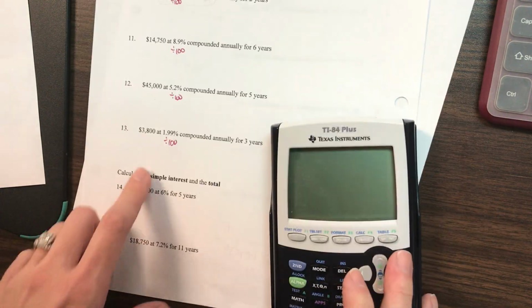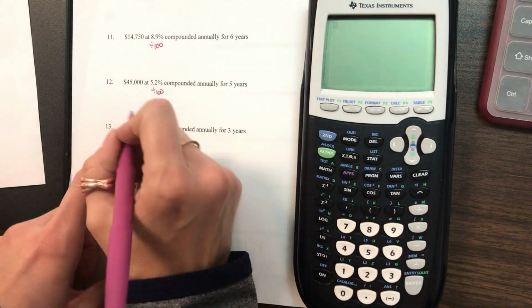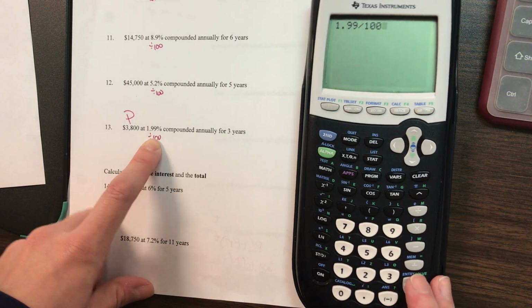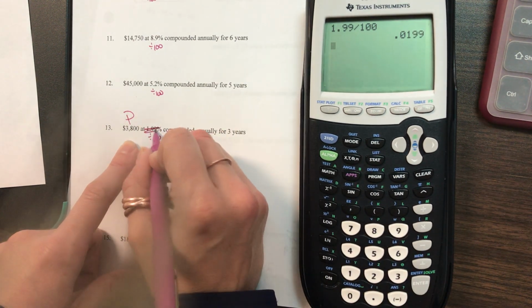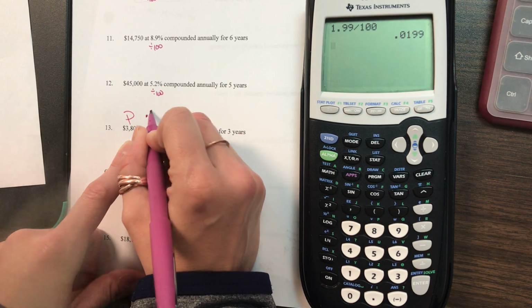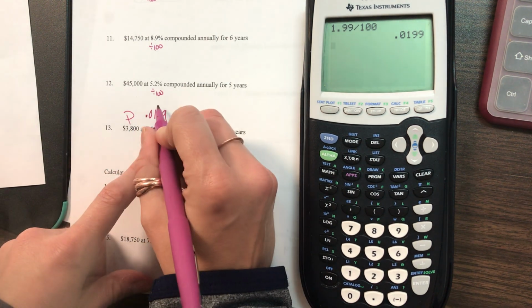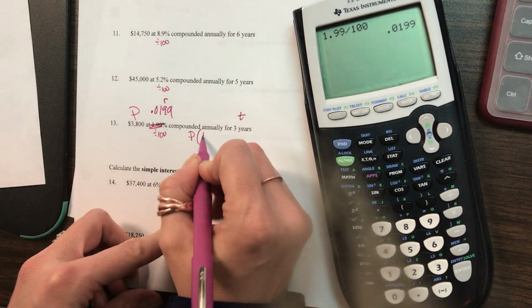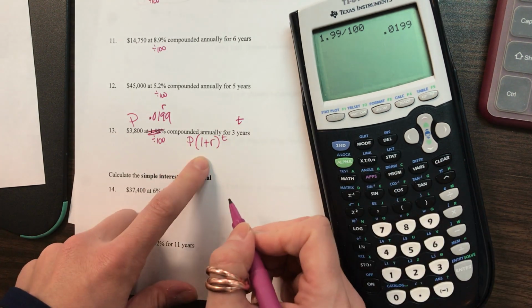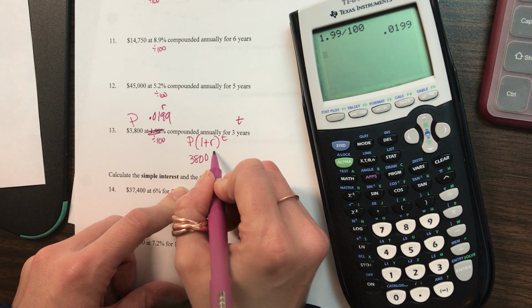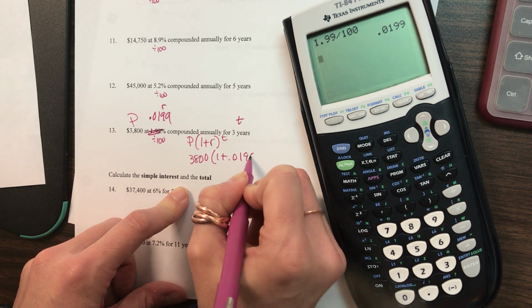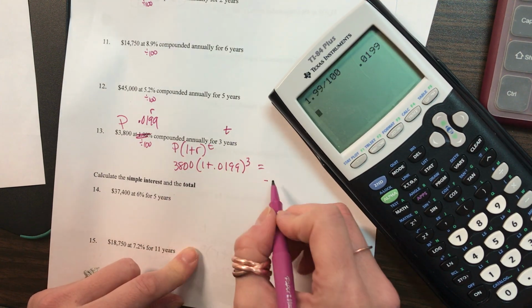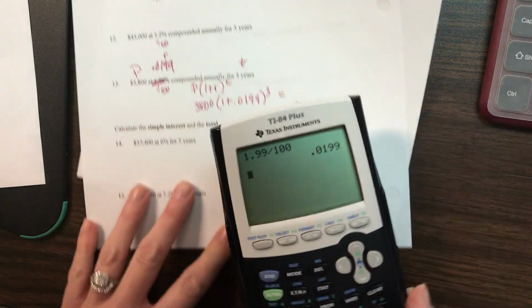Okay, down here at the bottom, this one's weird, but the P principal, the 1.99, for some reason that's tripped people up today, not really sure why, but that's not what we're going to use. We're going to use 0.0199 for your rate. Sorry, I wrote that terrible. And then the same formula, P parentheses 1 plus R and then T. So 3,800, 1 plus, and 3. And whenever you get here, make sure you subtract the 3,800 for your answers.